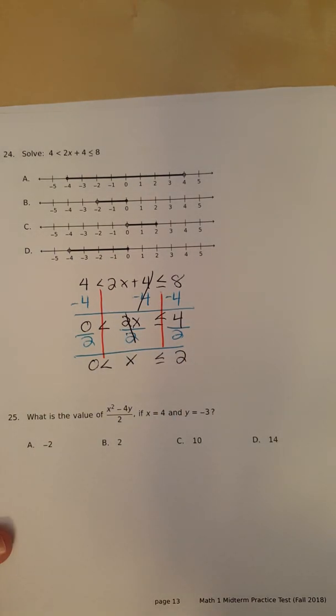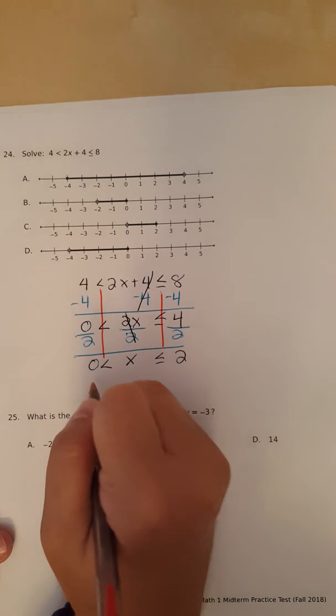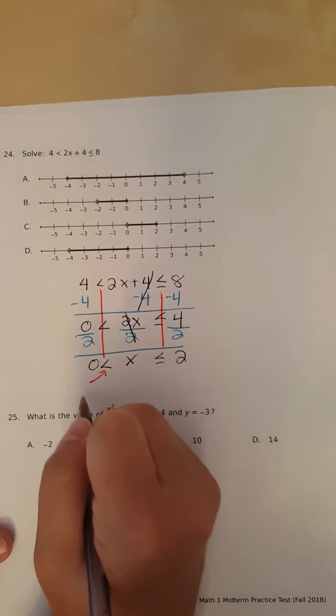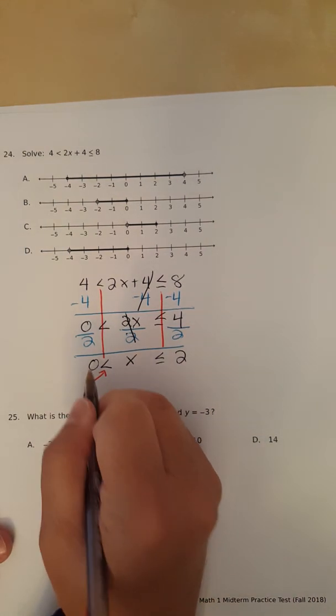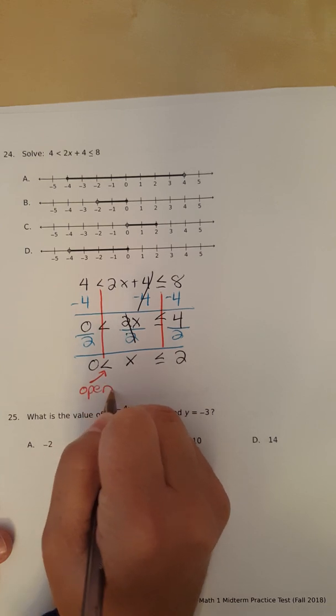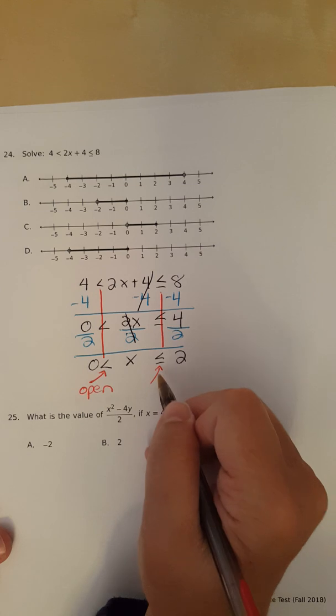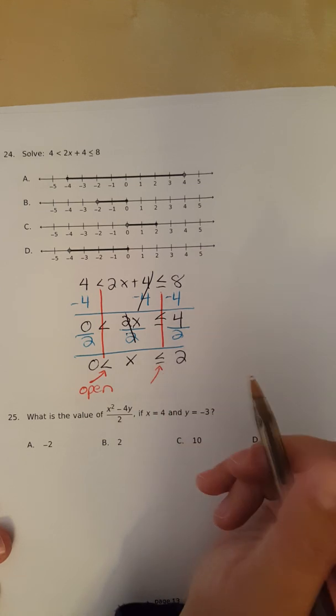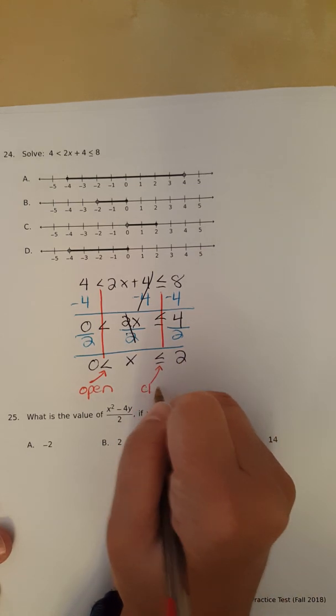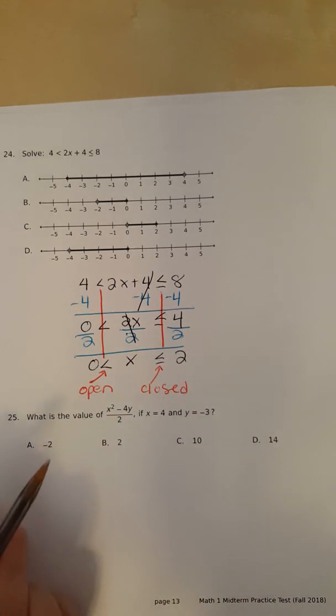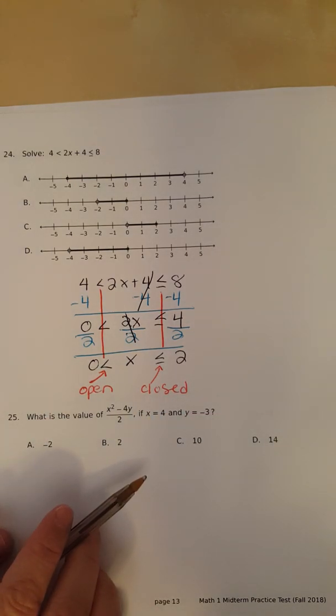So here, let's make a note about our signs. This is our less than sign. There's no equal to part. That means that 0 is not a solution, so that should be open circle. This less than or equal to has the equal to part, so that means the 2 is a solution, so that is going to be closed. So on the left is open, right is closed.